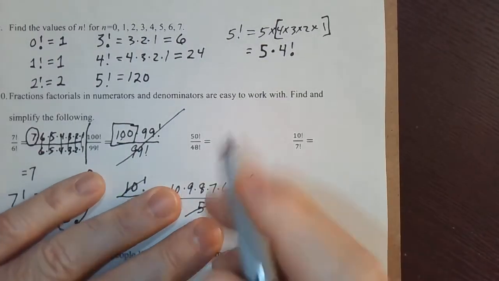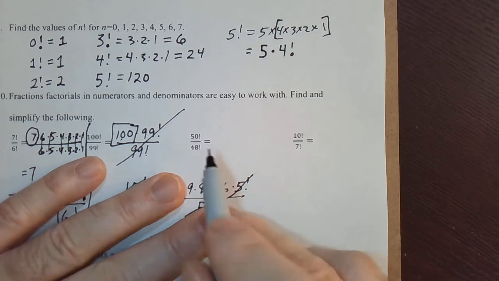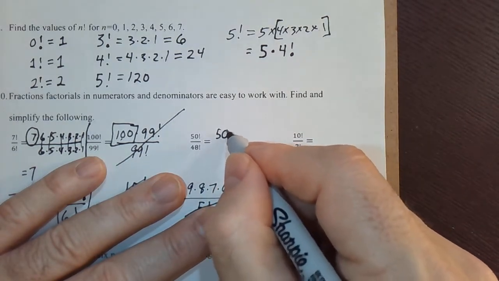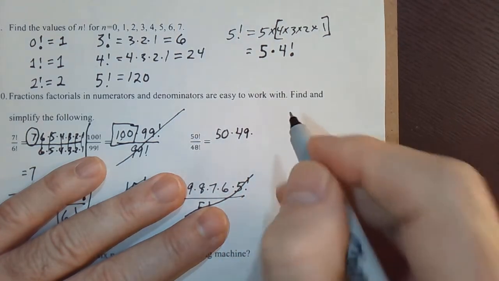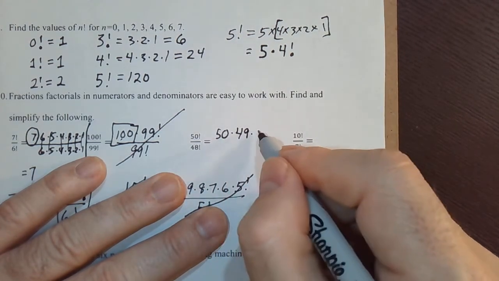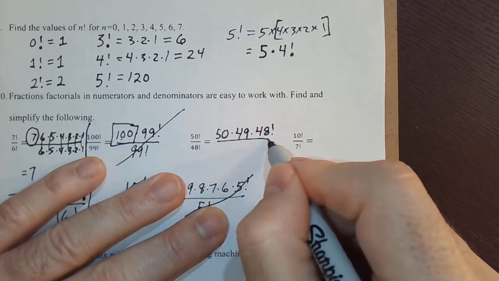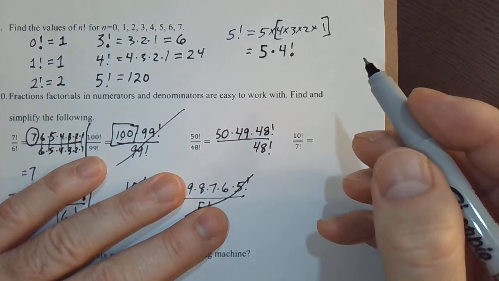How about 50 factorial over 48 factorial? Well, that's just going to be 50 times 49, because the 48 factorial portion is going to cancel. 50 factorial is 50 times 49 all the way down to 1, which I could say 50, 49, and then I could say 48 factorial. All over, and I'll write the 48 factorial way over there.